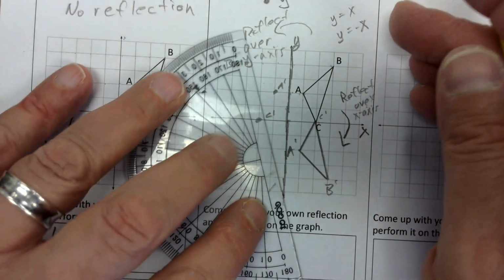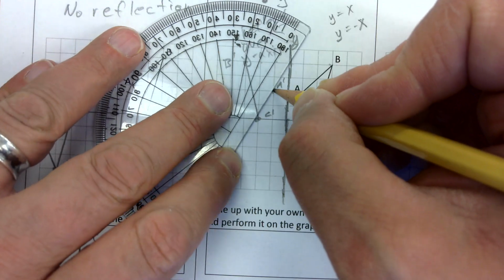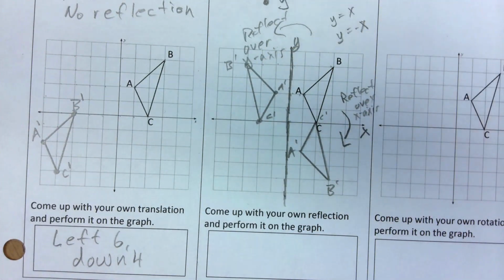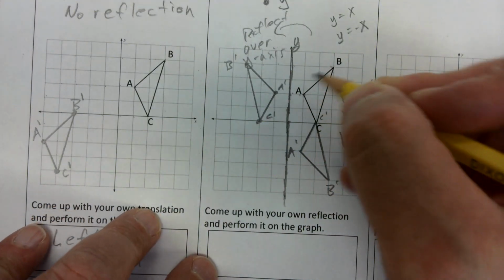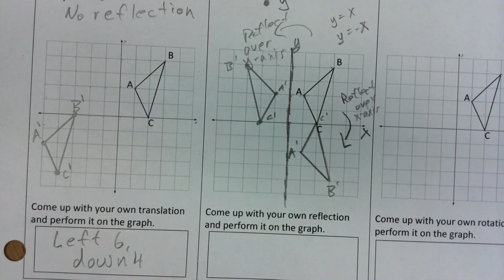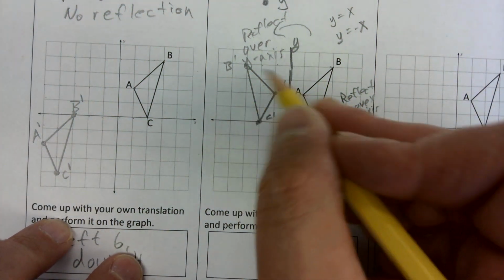And then I will use my straight edge to complete my shape, to make sure it is congruent, to make sure it is a rigid transformation. So it has matching sides, or corresponding sides, of the same length, and then corresponding angles of the same measurement. So yeah, this is a reflection over the x-axis here. This is a reflection over the y-axis here. Okay.